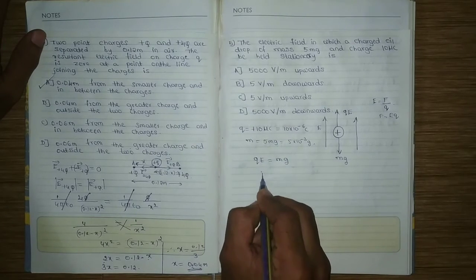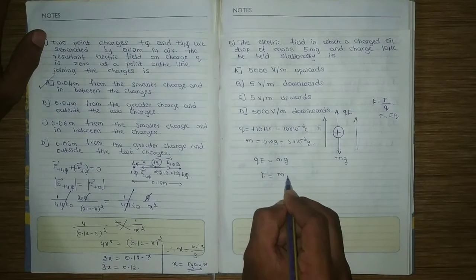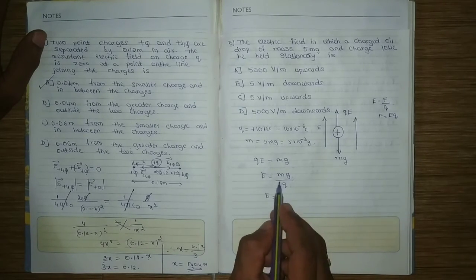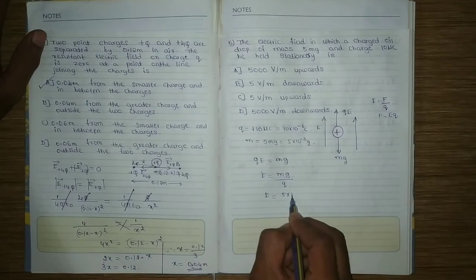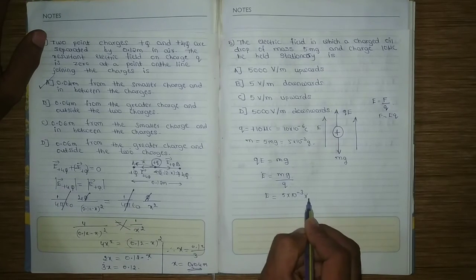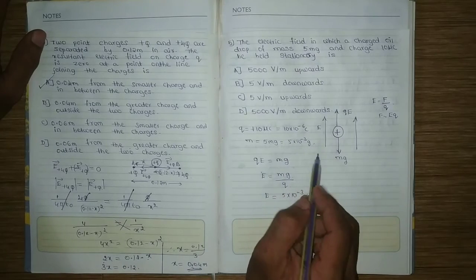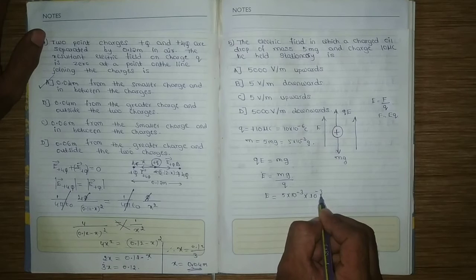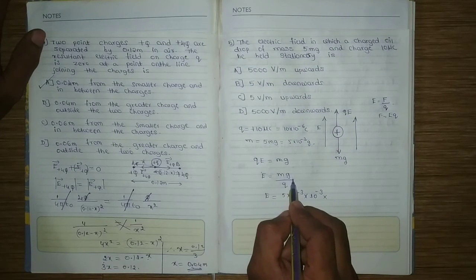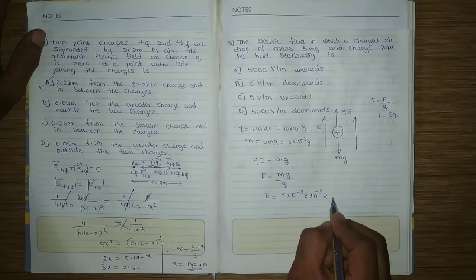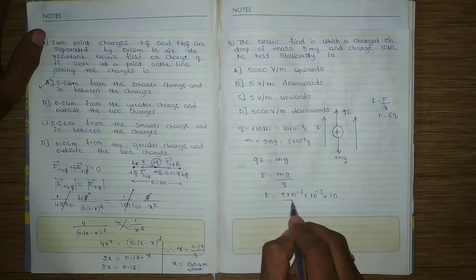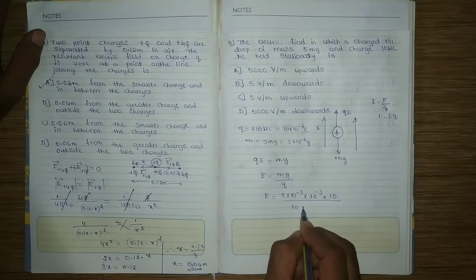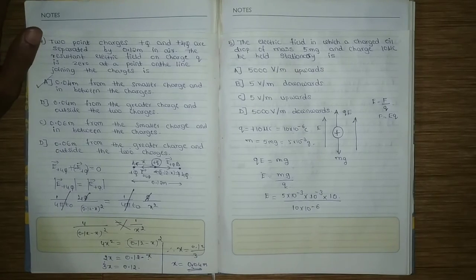Now I want to find the electric field, so E is equal to mg divided by Q. Here E is equal to, mass is given 5 into 10 to the power minus 3, now I am going to convert it into kg, so again I am multiplying it by 10 to the power minus 3, into g, acceleration due to gravity, approximately I am taking it as 10, divided by Q, charge is given, that is 10 into 10 to the power minus 6.